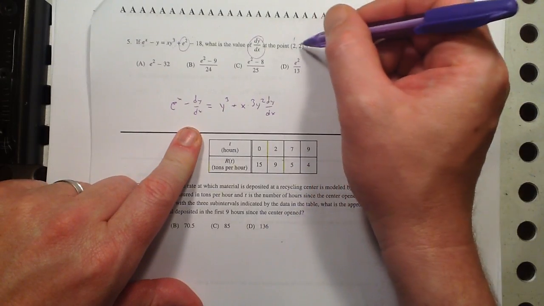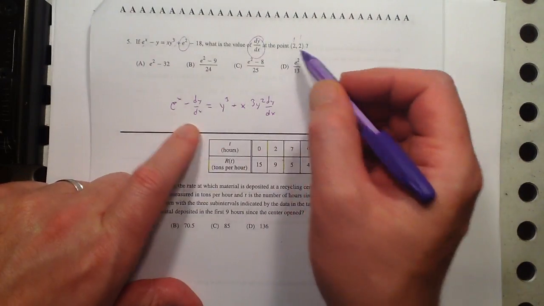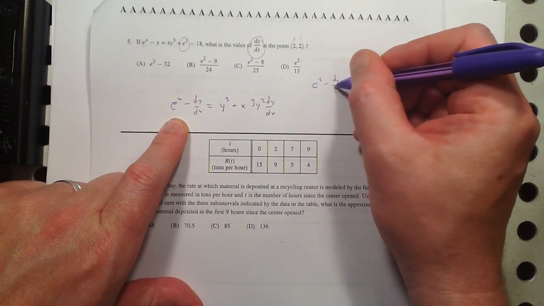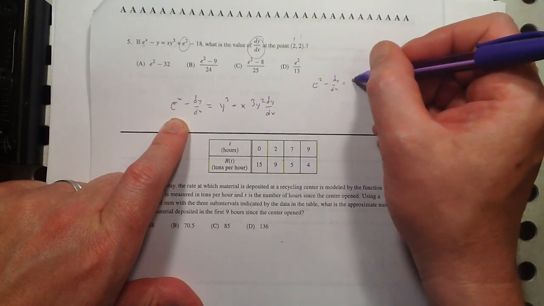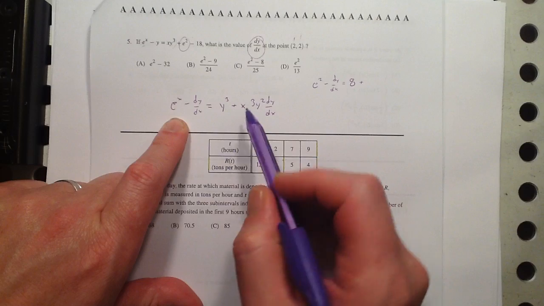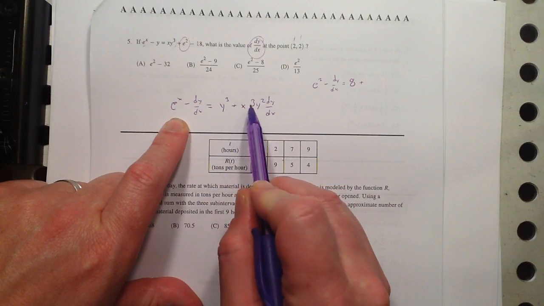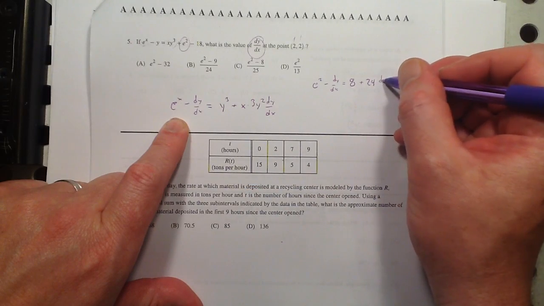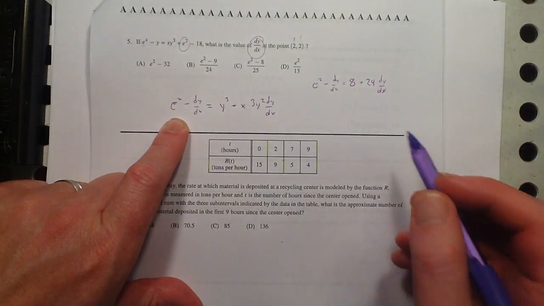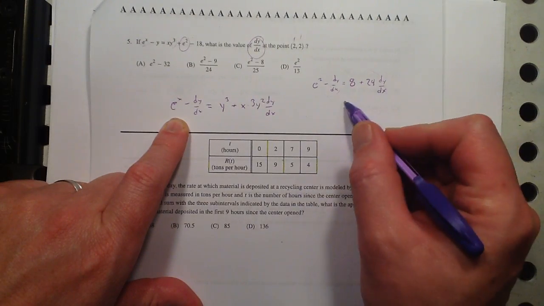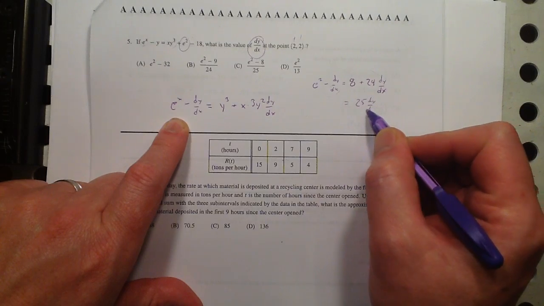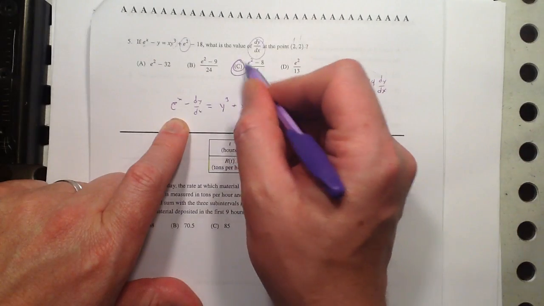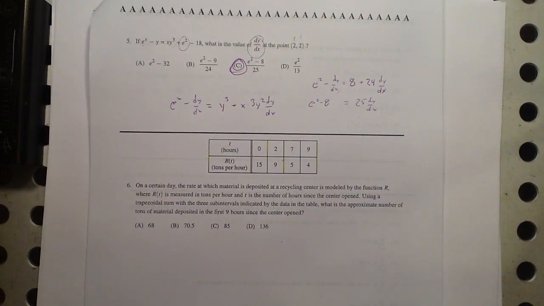Okay, I want to find that at the point x, y. So I'll plug in 2 for x. E squared minus dy dx is equal to 8 plus, this is 2 times 3 is 6 times 2 squared is 24 dy dx. So if I add that over here, got 25 dy dx's, and subtract that over here, so that looks like answer choice C.